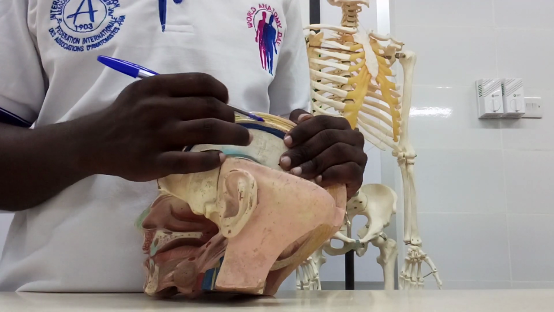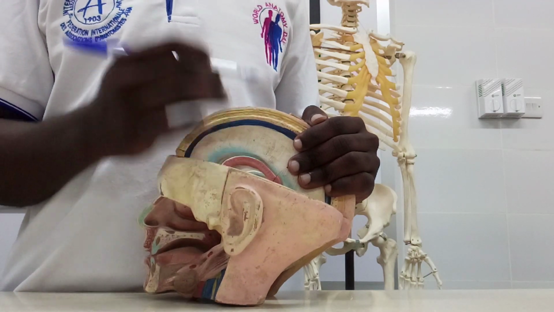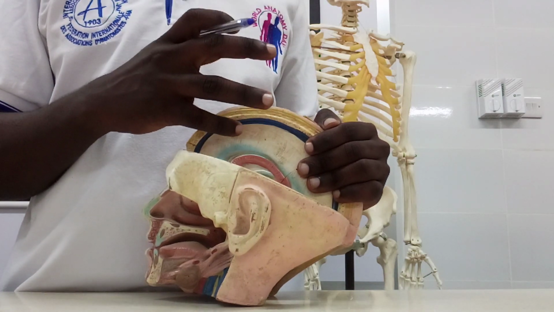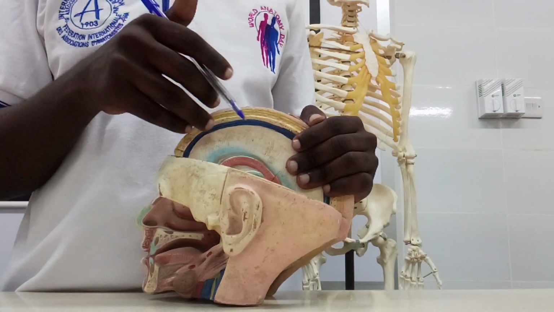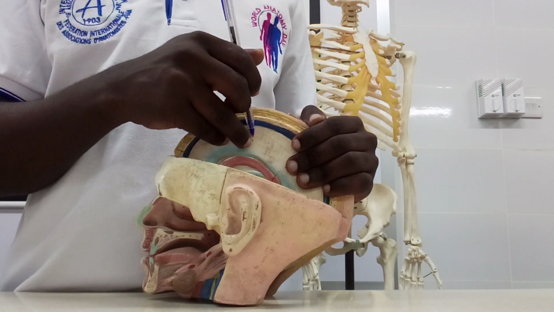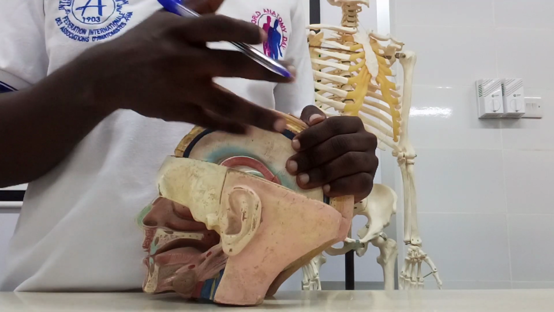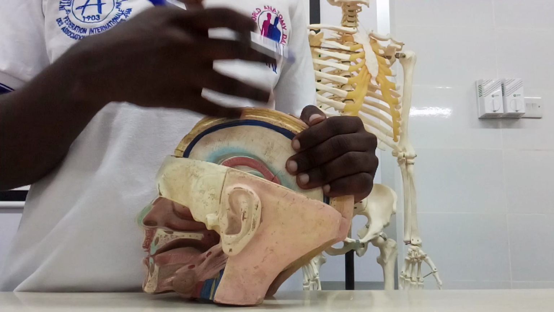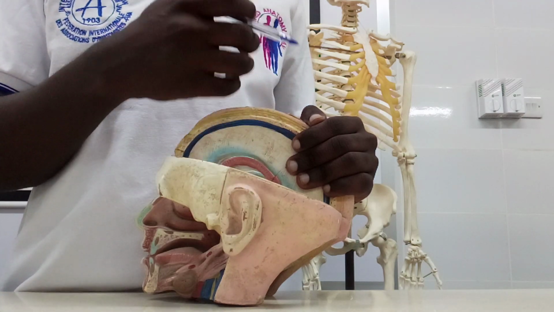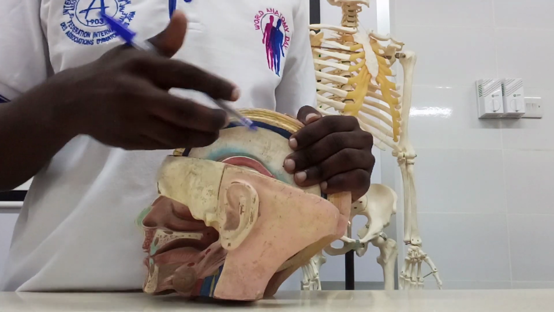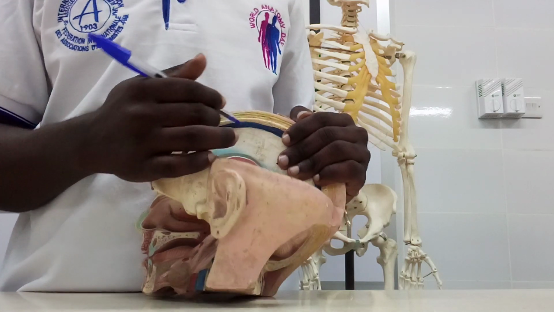If it spreads, it is able to pass into the cranial cavity along the emissary veins that we talked about. Of course, infections can actually spread from the scalp to the meninges.